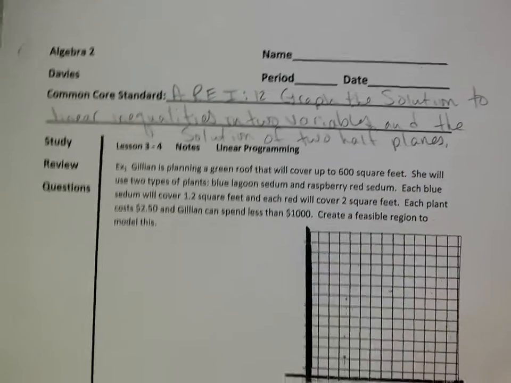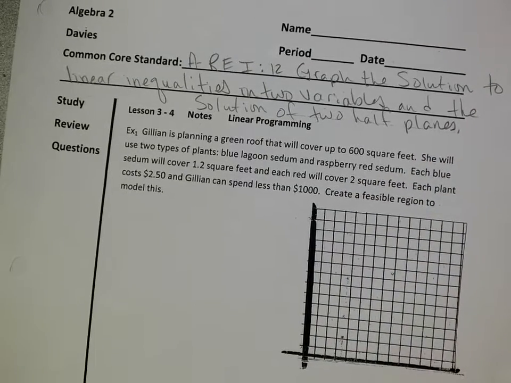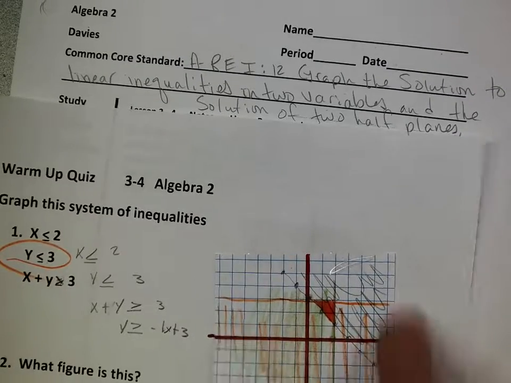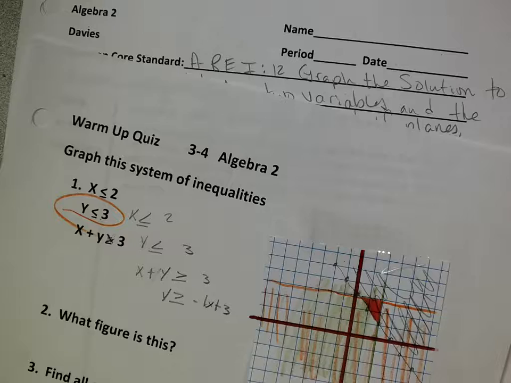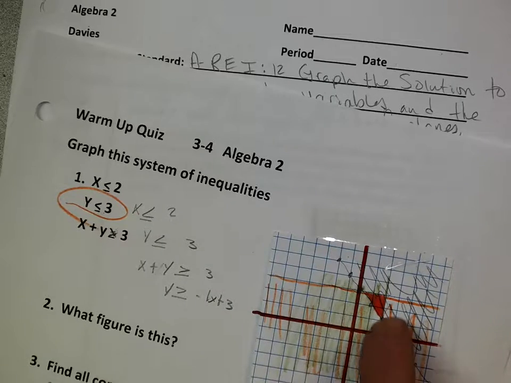Okay, I'll read it again. Graph the solution to linear inequalities in two variables and the solution of two half planes. So we've been doing that. In fact, take a look at what we did. Inequalities, we shaded, and we overlapped, and where the two half planes overlapped, that's where we got our solution, okay?